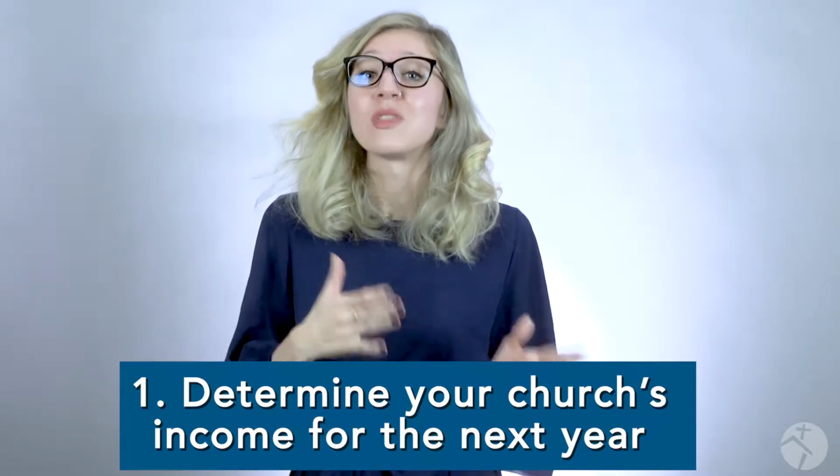So here we go. Tip number 1, determine your church's income for the next year. A good starting point is to gather your church's past income history, like your income statements for the last 3 years. If you don't have an income statement, go to your bank account deposits, which will include tithe, missions, building fund, special projects, etc. The key is to be detailed in tracking every penny and assigning them accordingly. Some common sources of income for churches include offerings, tithes, charitable donations, building fund, and vision funds, just to name a few.